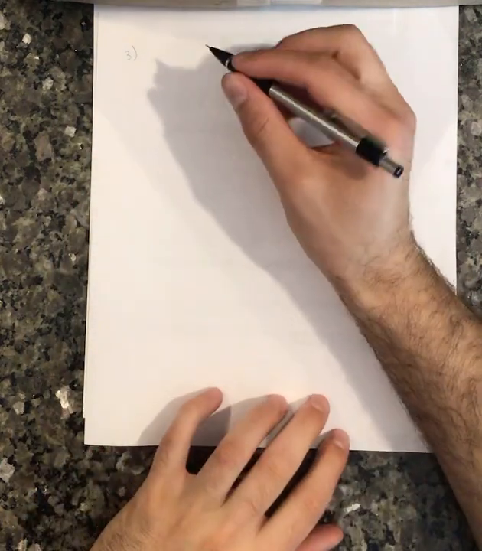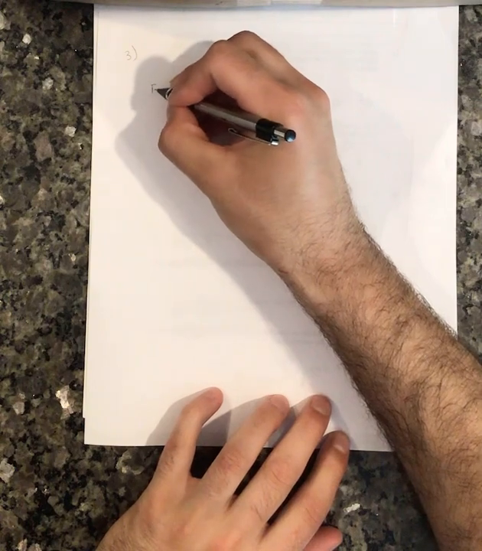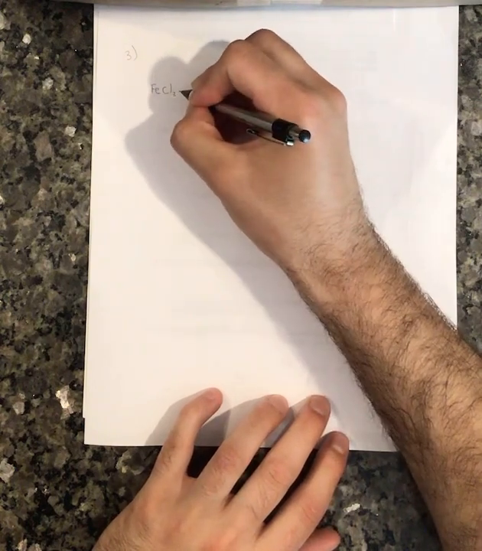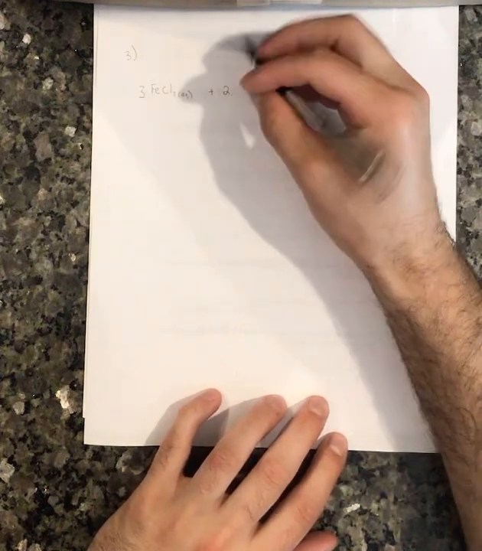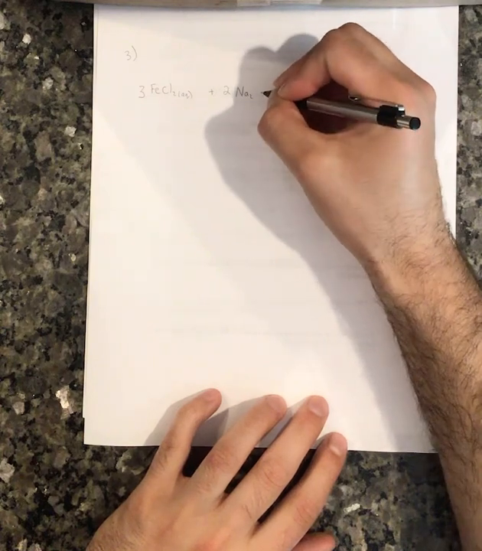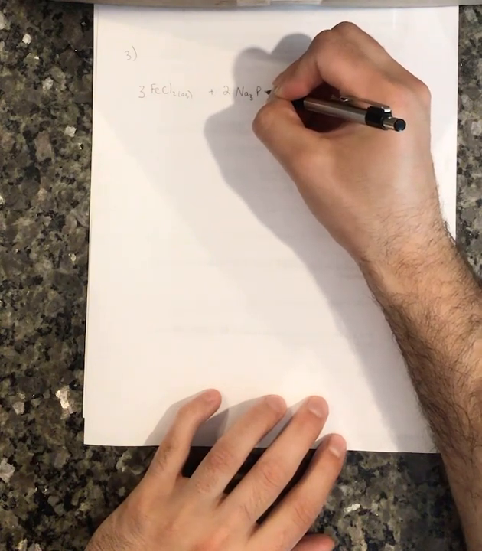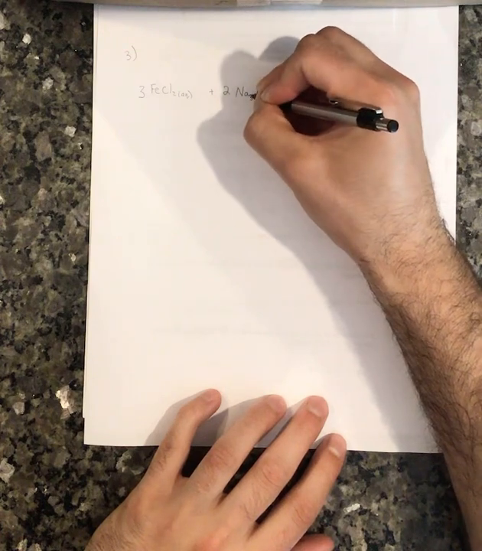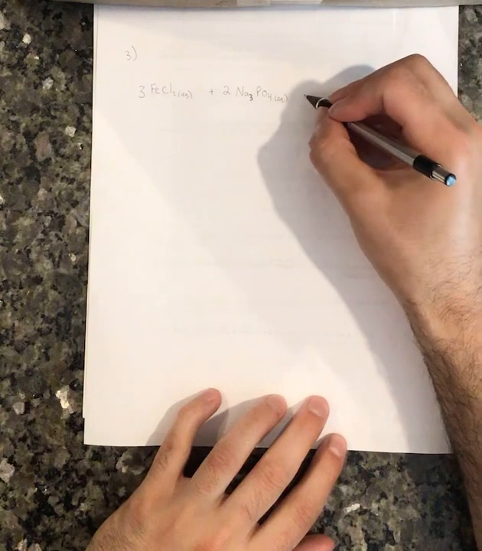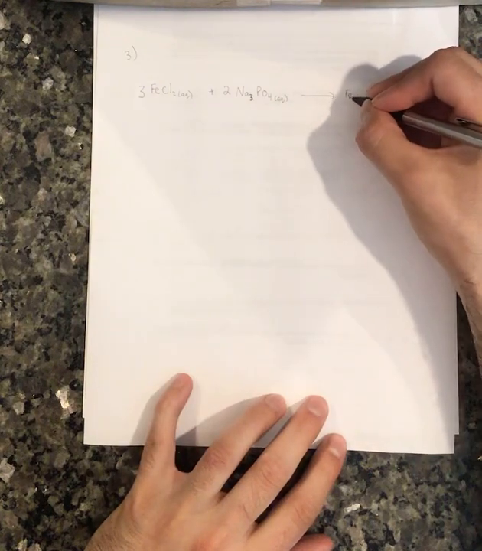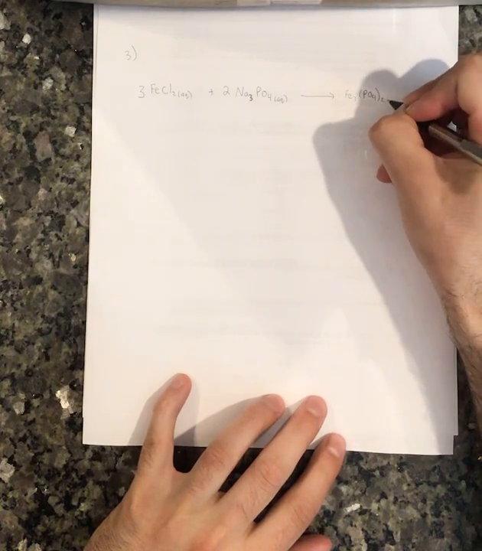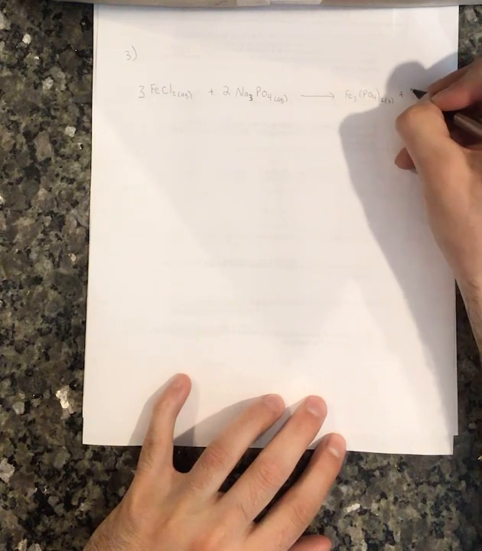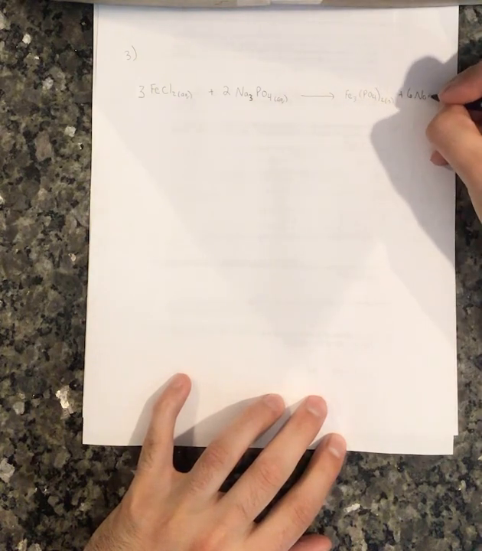Okay, so once again, I'm going to rewrite my equation out. Okay, make sure to have all our proper balancing. Okay, this is a 3 here. All right, so we have everything up there.